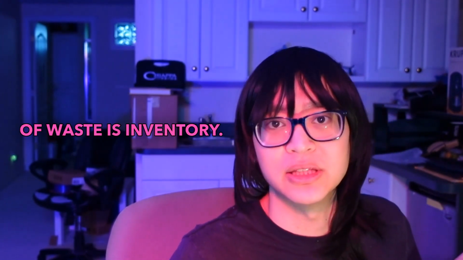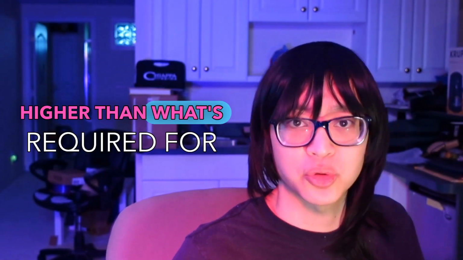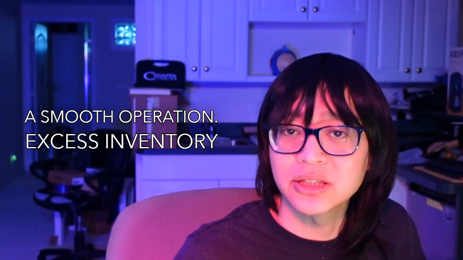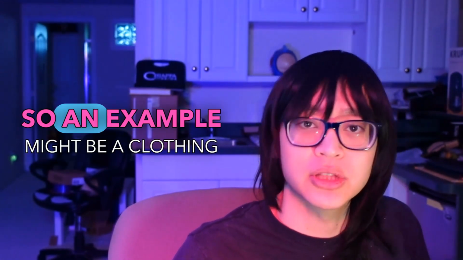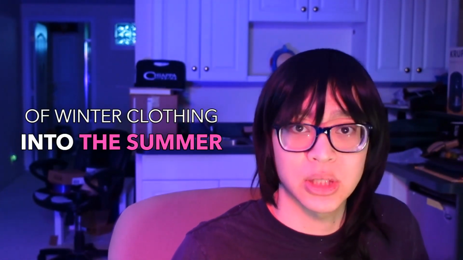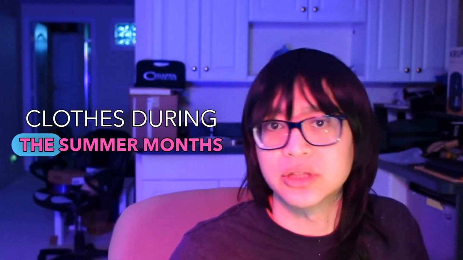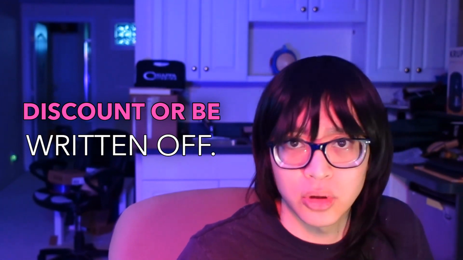The fifth type of waste is inventory. Holding stocks of raw materials, work in process, or finished goods higher than what's required for a smooth operation. Excess inventory ties up capital, requires storage space, and risks obsolescence. So an example might be a clothing retailer that keeps large stocks of winter clothing into the summer months. Storing winter clothes during the summer months occupies valuable storage space and risks having outdated inventory that may have to be sold at a discount or be written off.